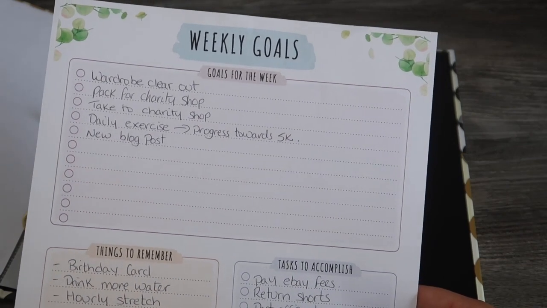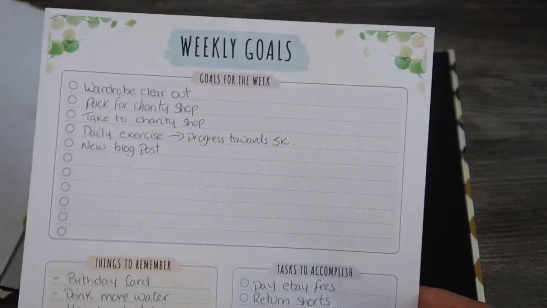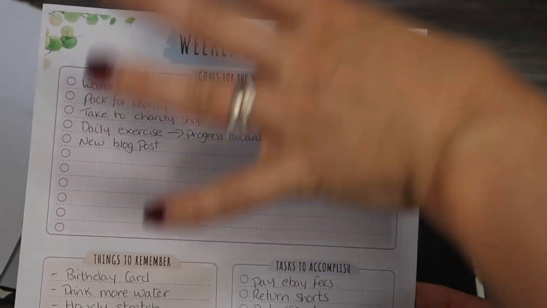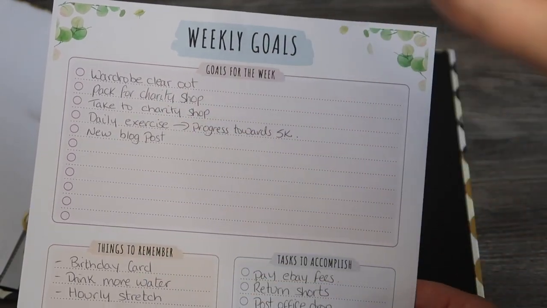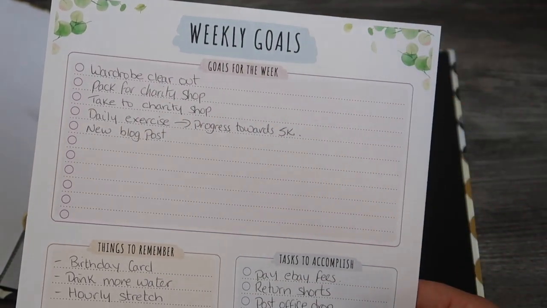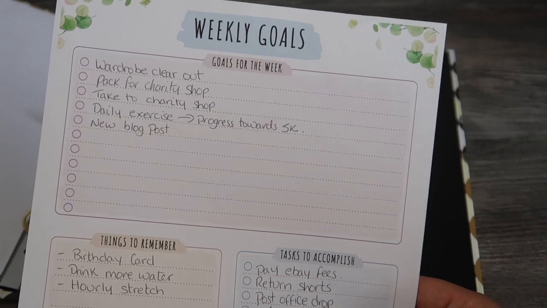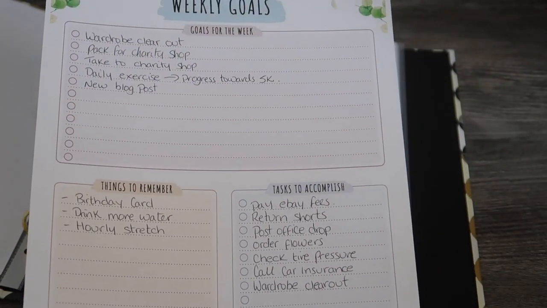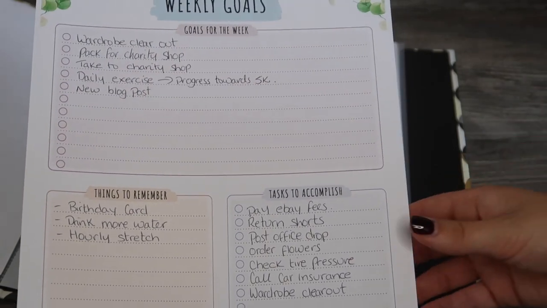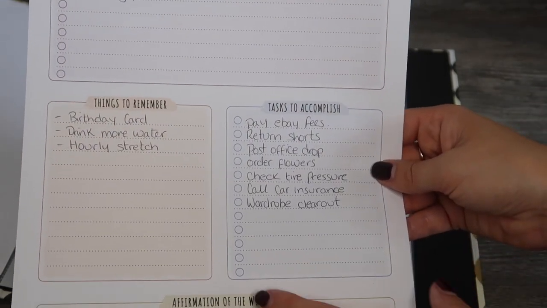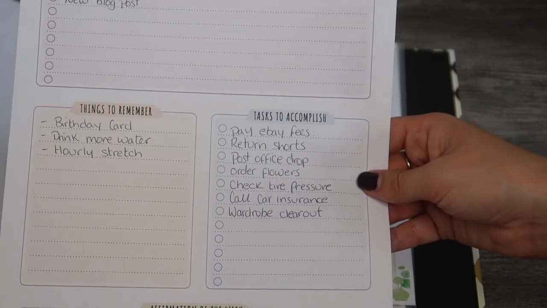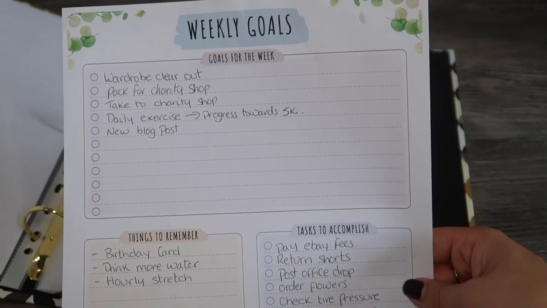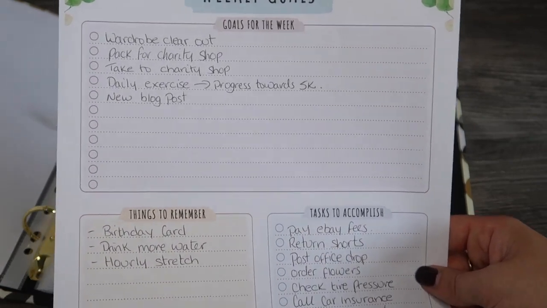If I really want to break it down into my daily tasks, then I'll use the weekly to-do list that I just showed you. If it's more of a case of these are things that need to get done, I've not got enough to break them down, or it's not necessary to break them down into daily tasks, then this is a great place just to store an overall view of the week. And then for the affirmation of the week, I've put, I will not worry about things I cannot control. Definitely something I'm guilty of, especially at the moment. So that one is weekly goals.